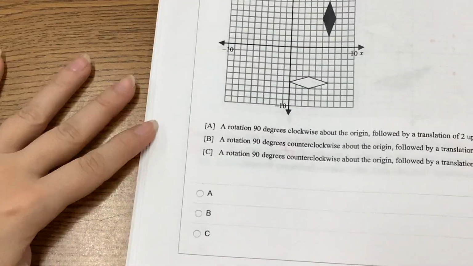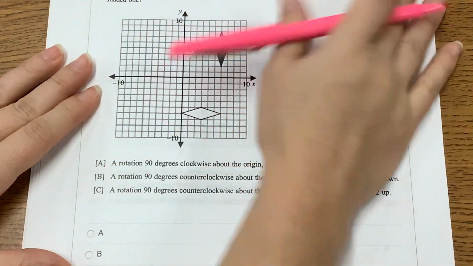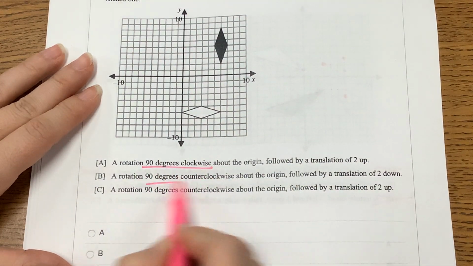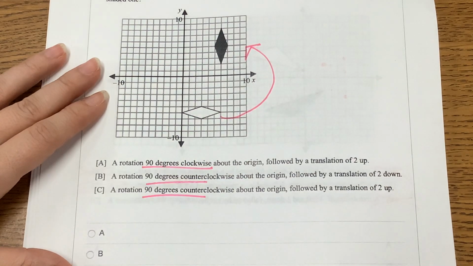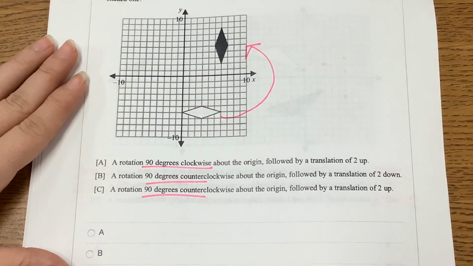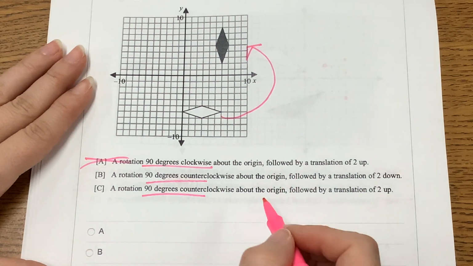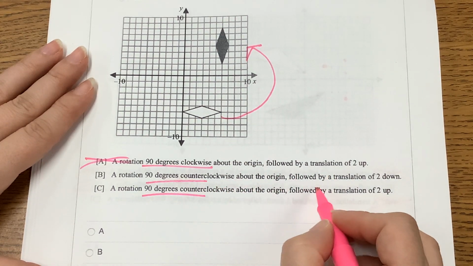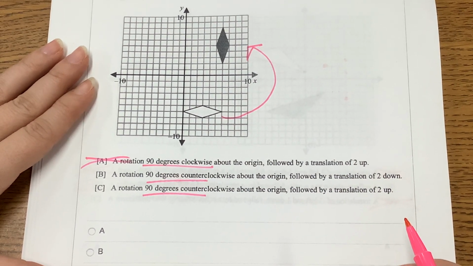All right, and question 9, remember the original is the unshaded one. If you're looking at these, give us rotations of 90 degrees. Did it need to go clockwise or counterclockwise? It goes counterclockwise, so we can go ahead and eliminate answer choice A. And then from here, was it a translation of 2 down or a translation of 2 up?